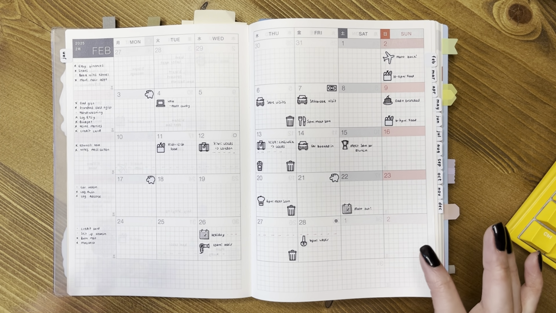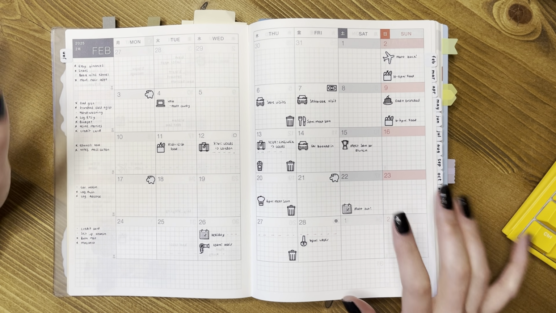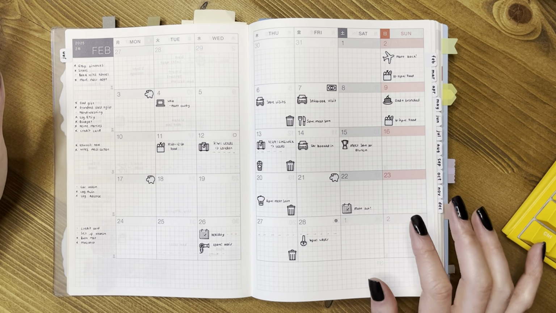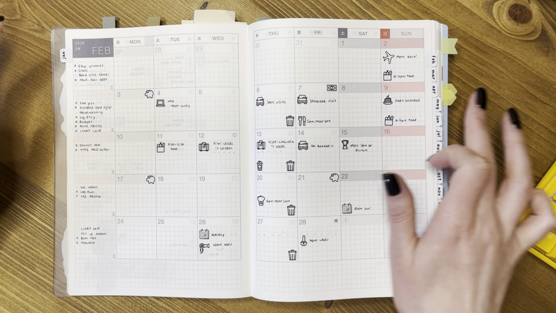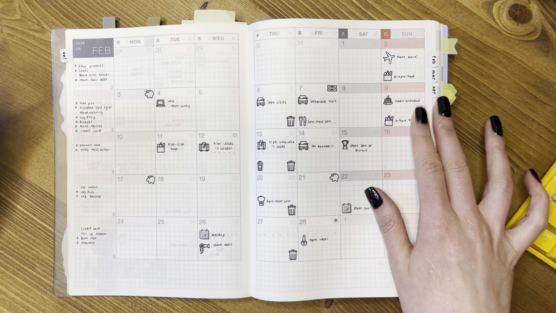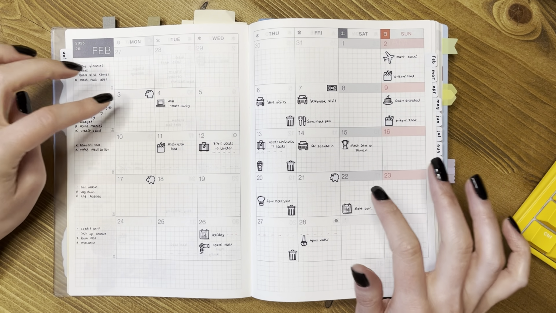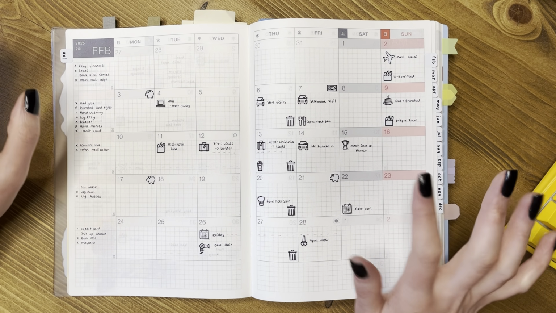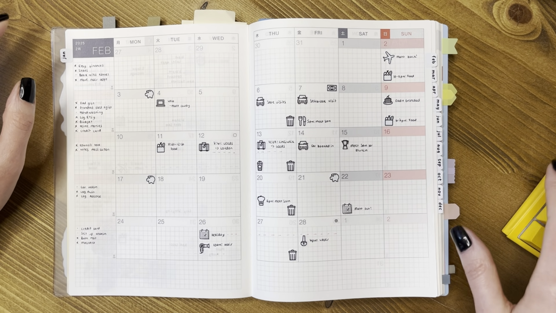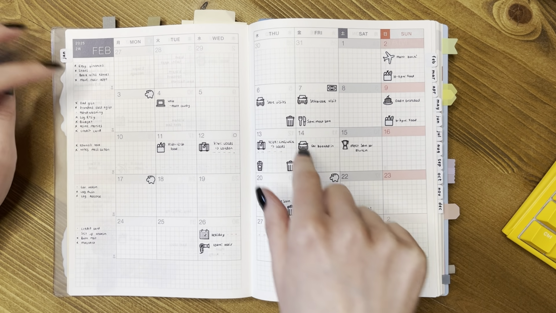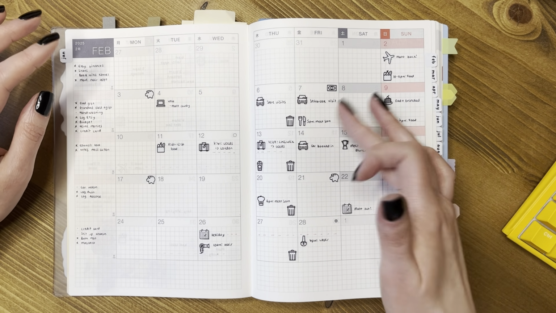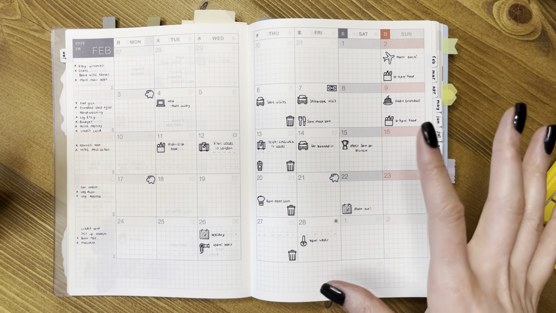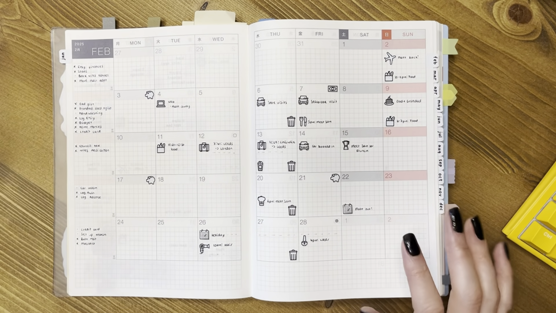So like I say, everything that goes in here is 90% plans and events. The only exceptions to that are birthdays, and then I do mark in paydays just for reference at a glance, really, because it helps when I'm setting up my weekly spread to know, okay, so that is an Etsy payday, that's normal payday from work, etc. So that's the main bit.